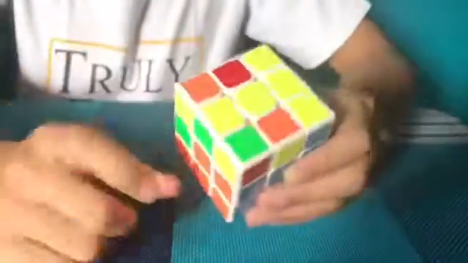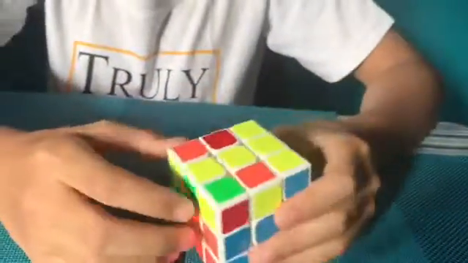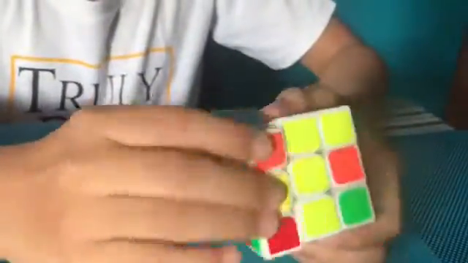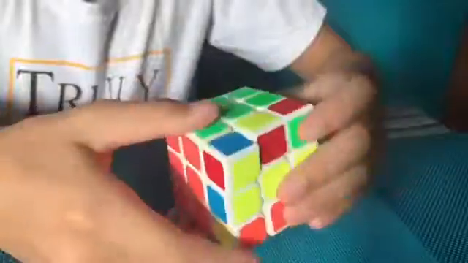Now make sure you're supposed to be looking for the ones that don't have the corner with the white. I mean yellow. Second layer is complete and the white is still here.